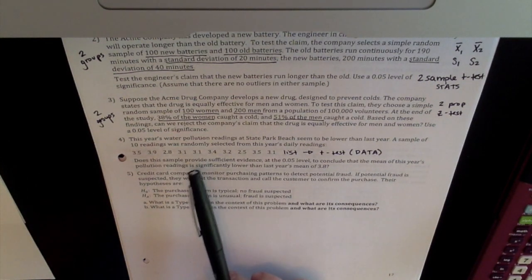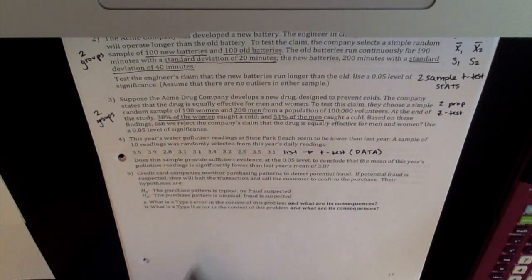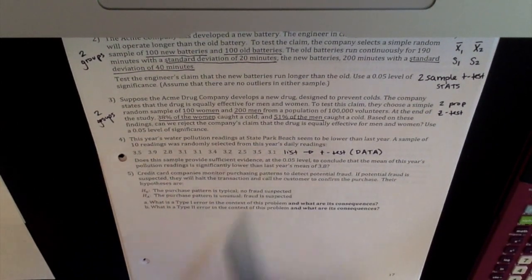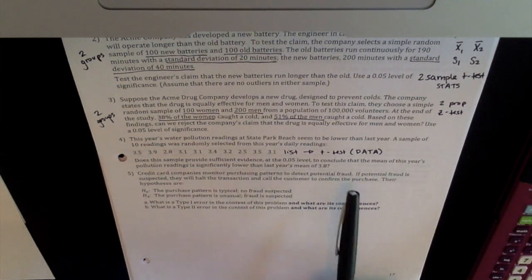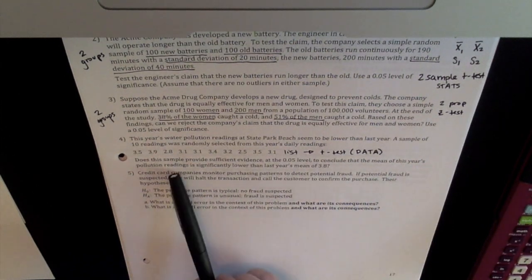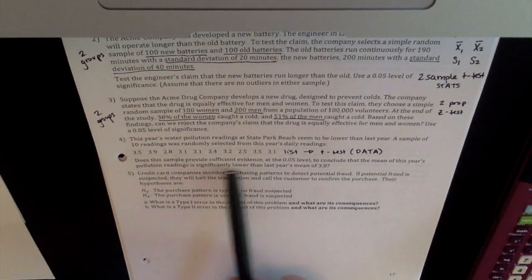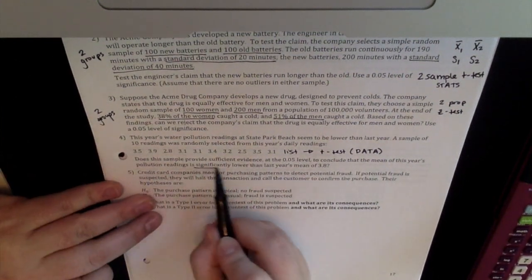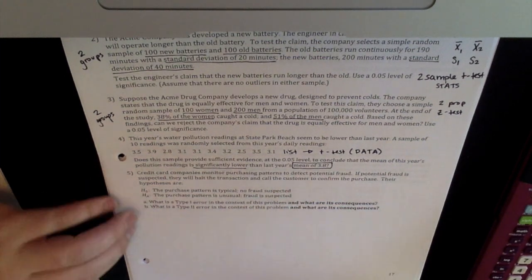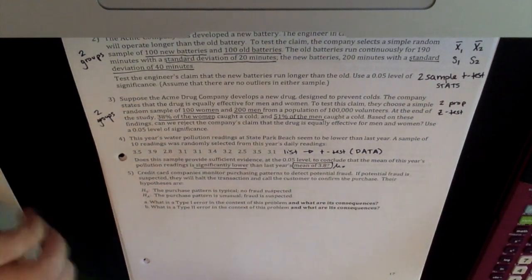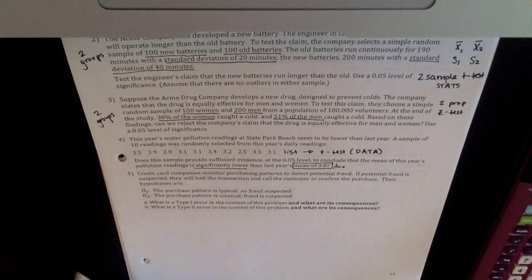It says this list is this year's water pollution readings at State Park Beach, and they seem to be lower than last year. We have a sample of 10 readings, so that's our sample size, and then they list the readings. Does the sample provide sufficient evidence at the 0.05 level to conclude the mean of this year's pollution readings is significantly lower, well, there's my direction, than last year's mean of 3.8, and there's my hypothesized value, or mu naught.